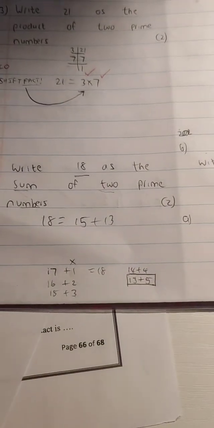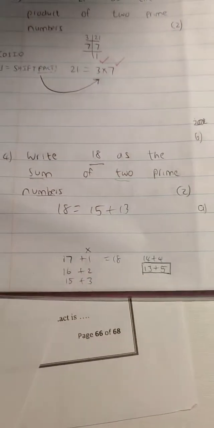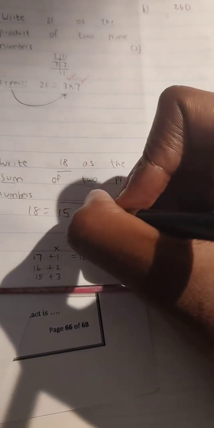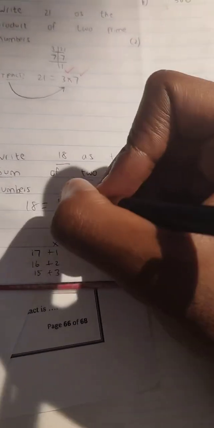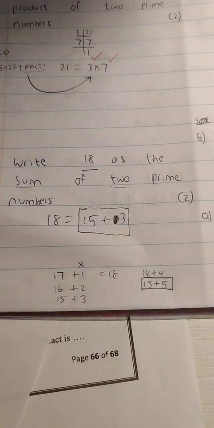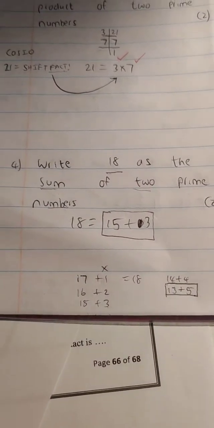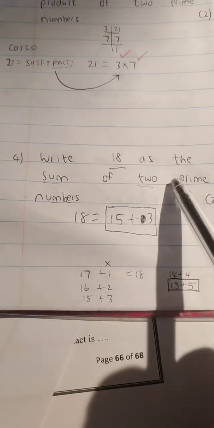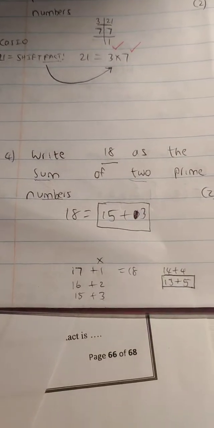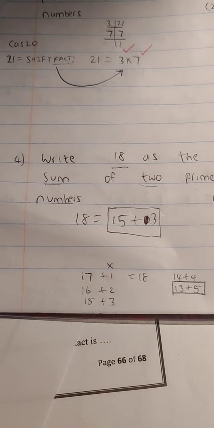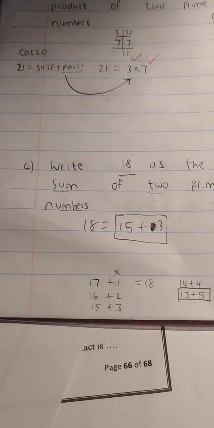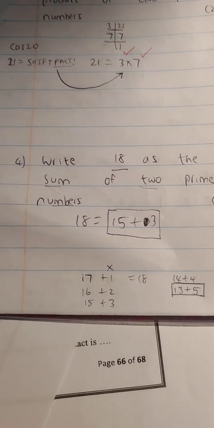So here we just needed to think a little bit outside the box. This is something we need to cultivate as learners. We need to cultivate the art of thinking outside the box. Writing 18 as the sum of two prime numbers means 13 plus 5. Okay, that's what it means.